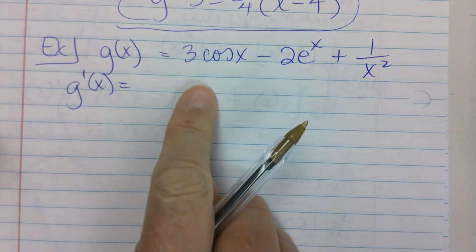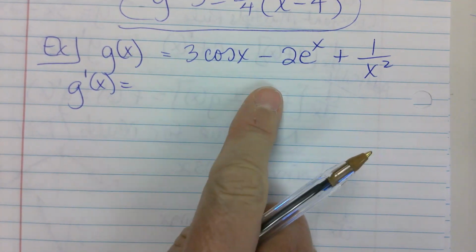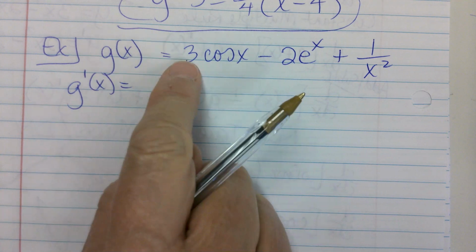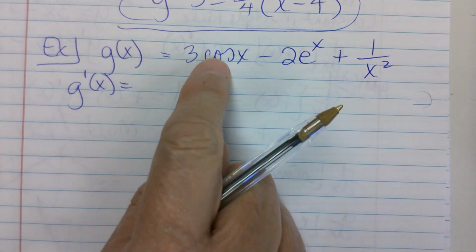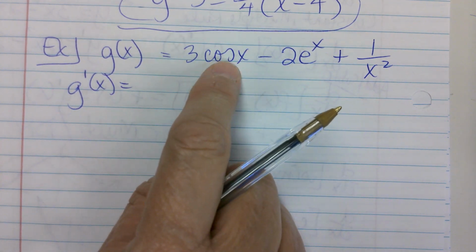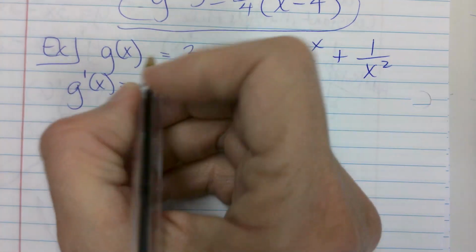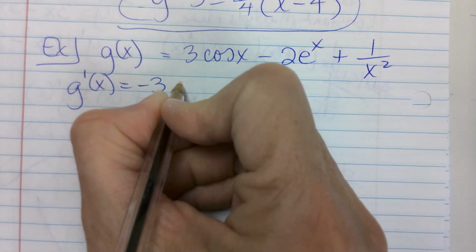Think of us trying to do that long derivative formula with this one. I just wouldn't. That's your division. The derivative of cosine of x, look at your table, negative sine x times 3 would be negative 3 sine of x, right?